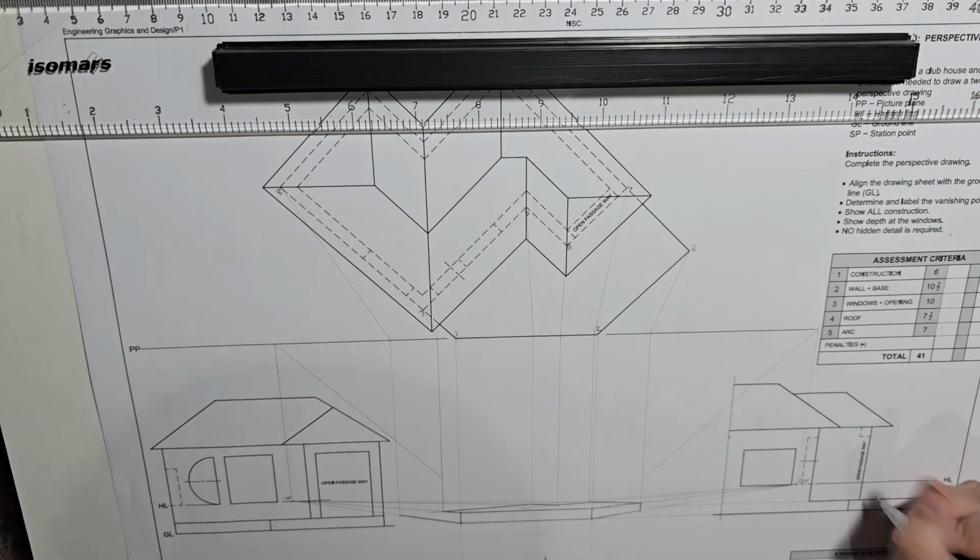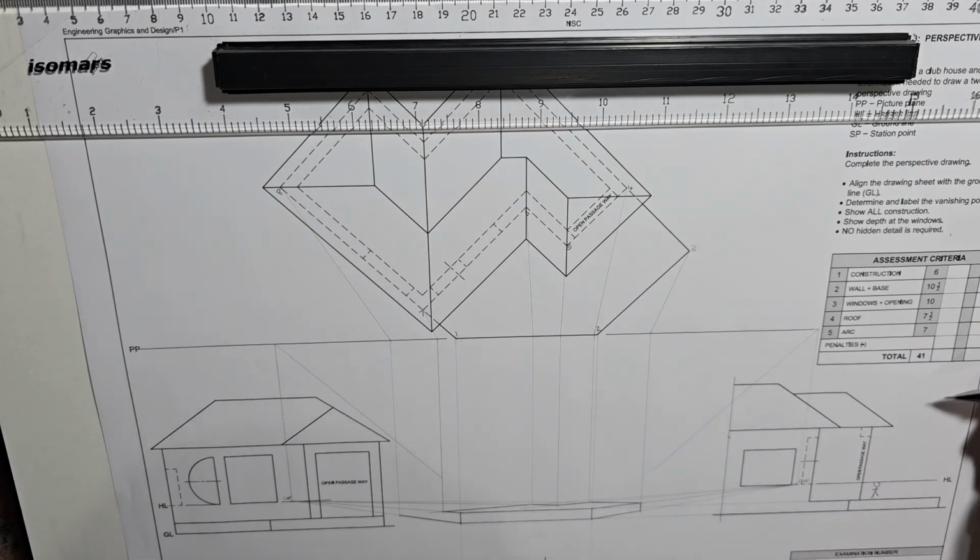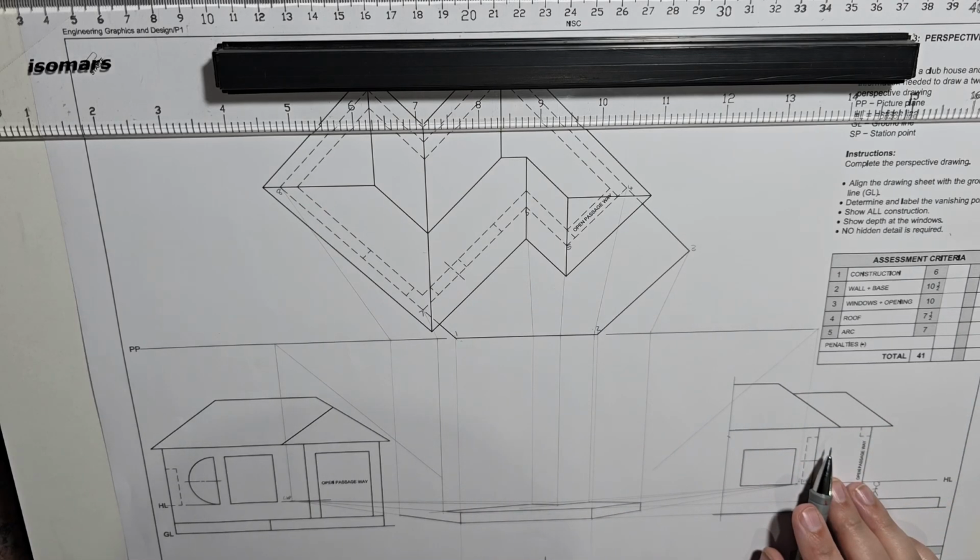So if you are standing here, let's say that is you, you are looking sort of underneath your roof. So you will see the top of your walls, whereas when the height line would be here on top, you would see the roof and not where the wall ends. But in this case you are standing below the roof, so you will actually see the height of our walls.